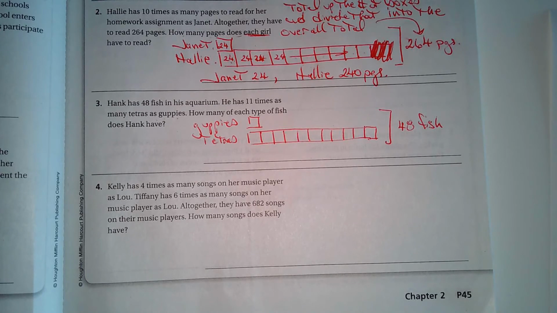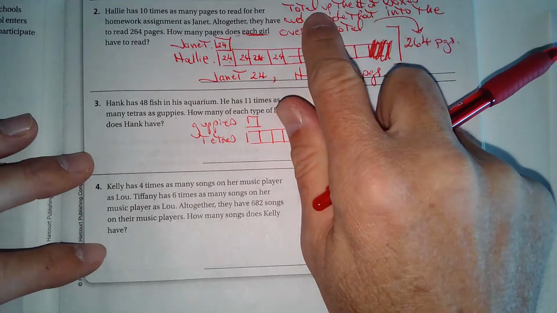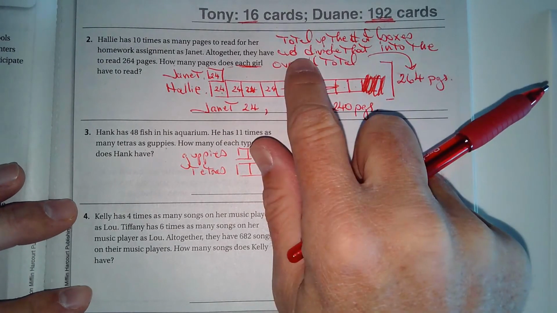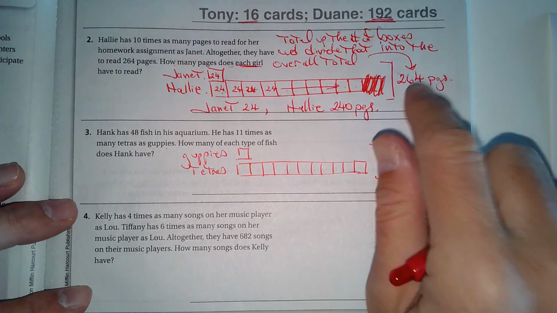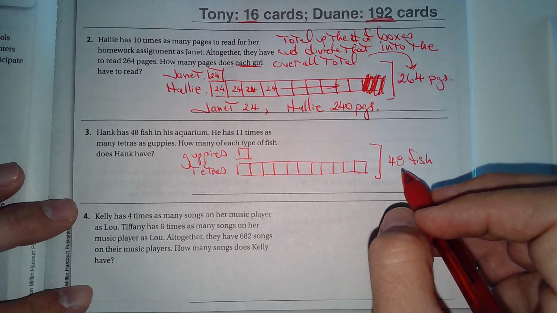And where would I get that number? What am I going to count? 12. Where did you get the number 12? In the boxes. Yeah, so I'm going to total the number of boxes, which is what I wrote here. You're just going to total the number of boxes and divide that into the overall total. And the overall total is 48 fish. So it's going to be 48 divided by 12.